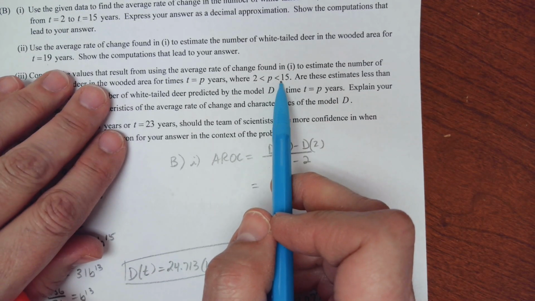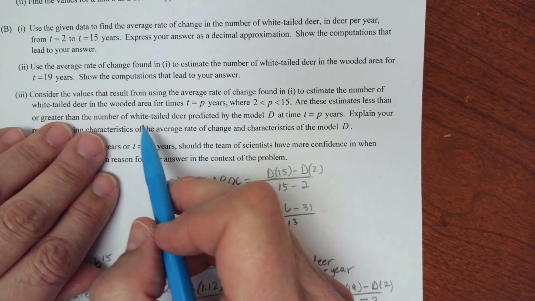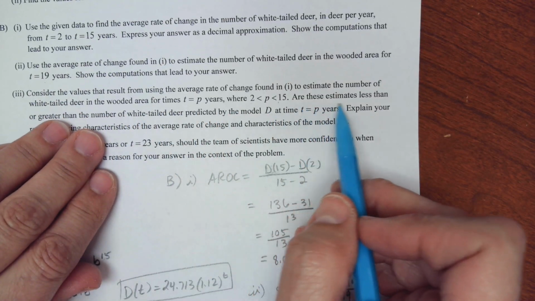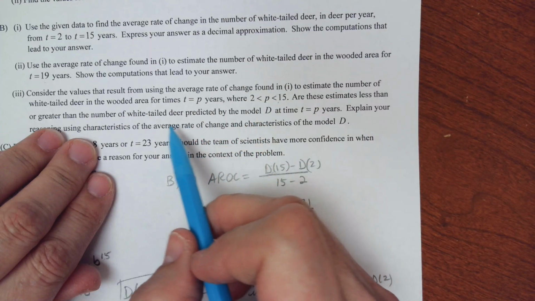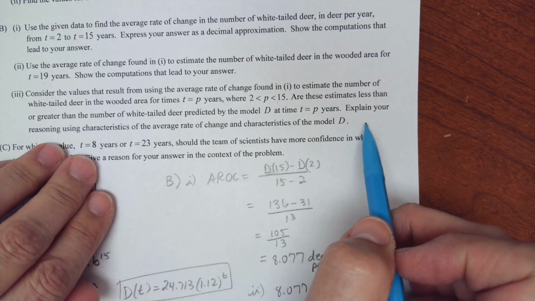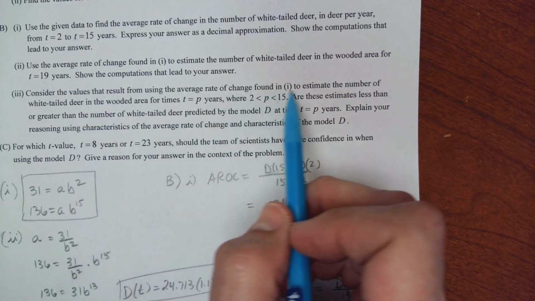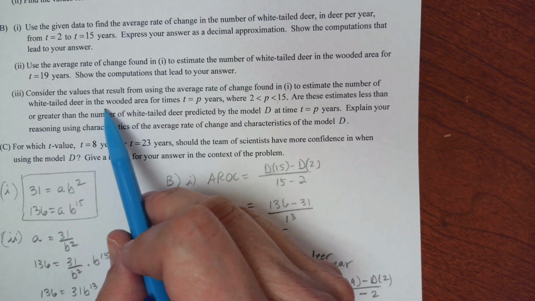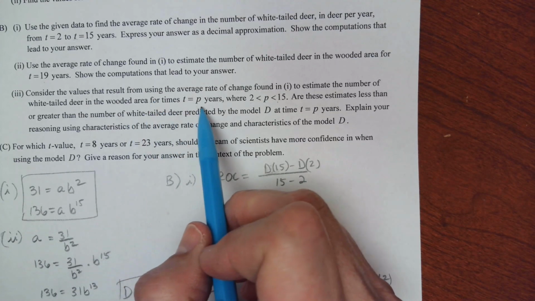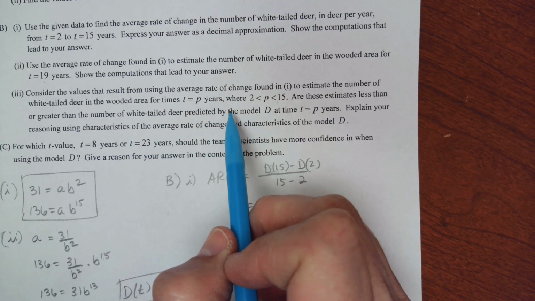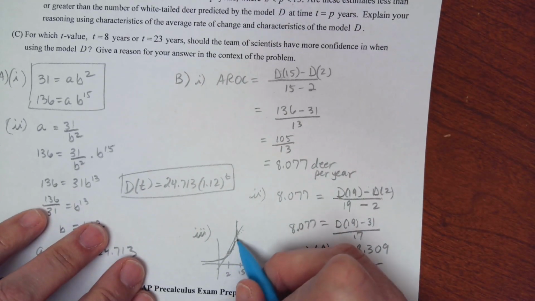Oh, sorry, we're right here. Oh, we did that, sorry, that was 168. It says, are these estimates less than or greater than the number predicted? Okay, explain your reasoning. Oh, I'm sorry, so I wasn't talking about the 19. It was just talking about the numbers in between here.